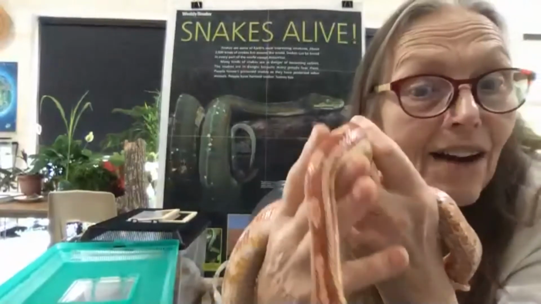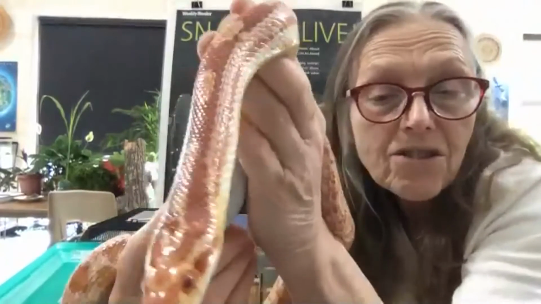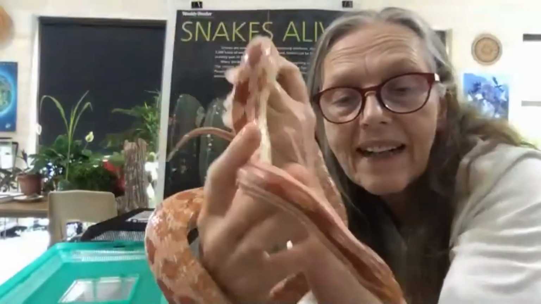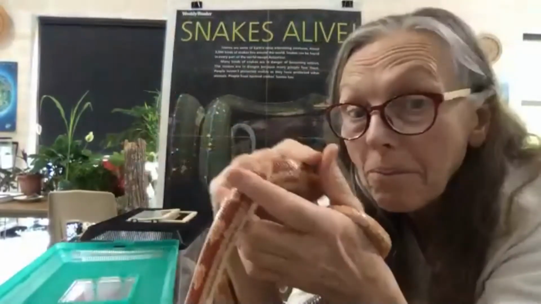And what sense have I left out? They don't have any, look at the head, there are no external ears. So they can't hear through the air the way we can. Really amazing animals. So they are all predators.